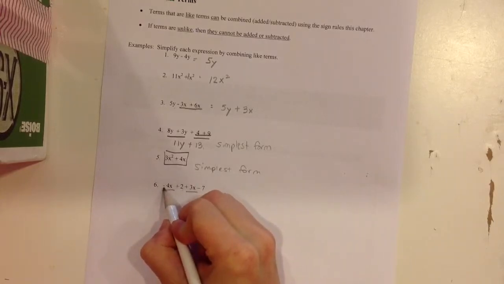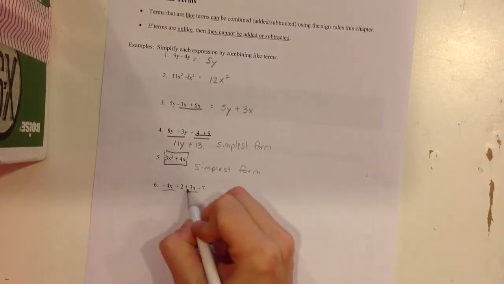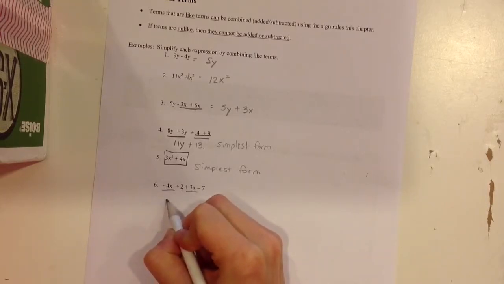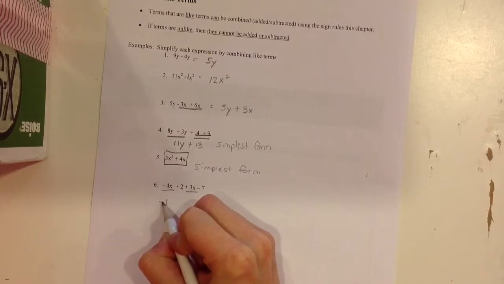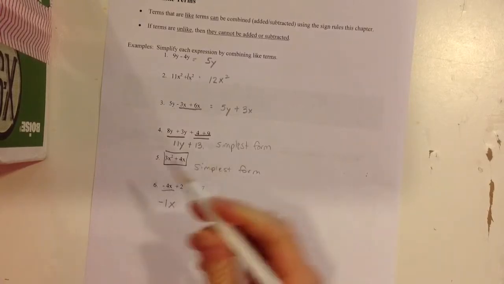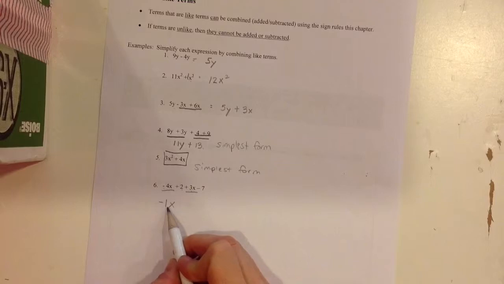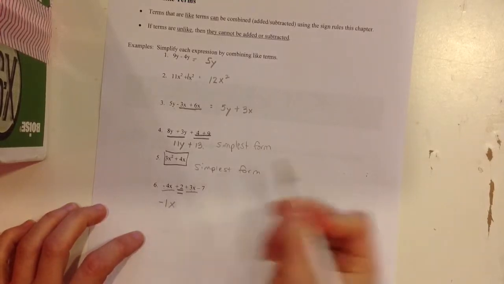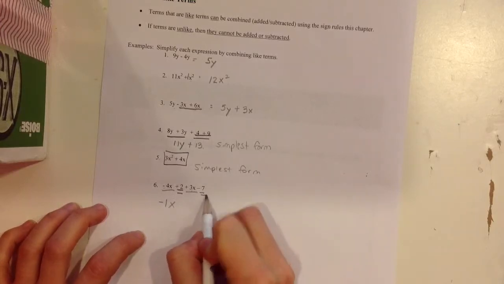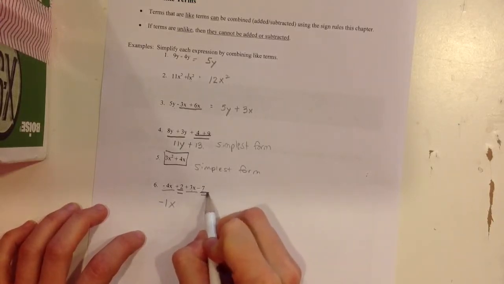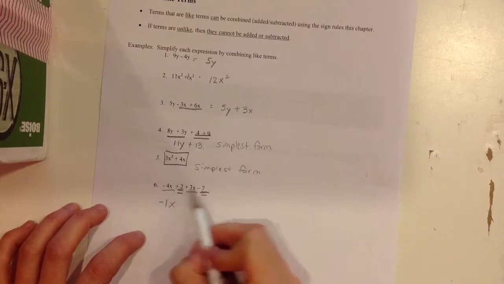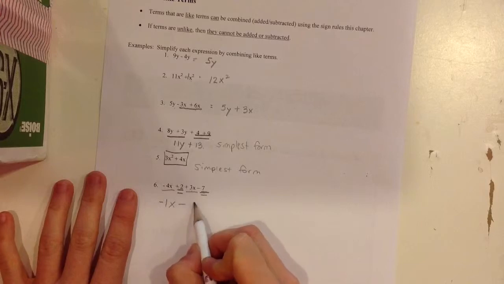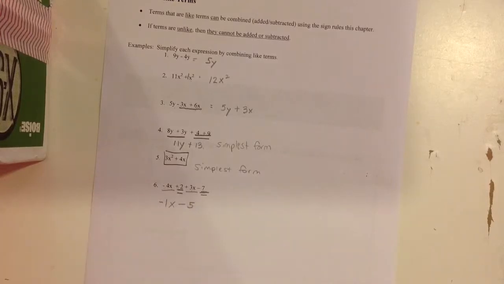So when I look at the numbers in front, I have a negative 4 and a positive 3. Different signs. I'm going to subtract. 4 minus 3 is 1. The bigger number is negative, so my answer is negative 1x. Now this is not actually correct to write it this way, and I'll simplify that in a second. Then I'm going to look for my numbers. I do have a positive 2 and a negative 7, so different signs. I'm going to subtract, take the sign of the bigger number, which is negative, so my answer is negative 5.